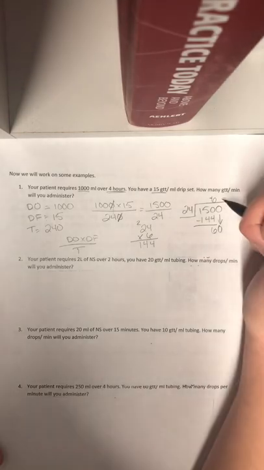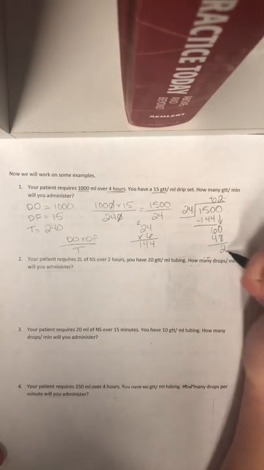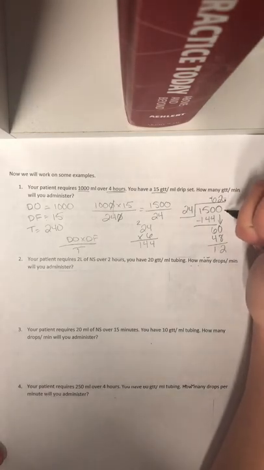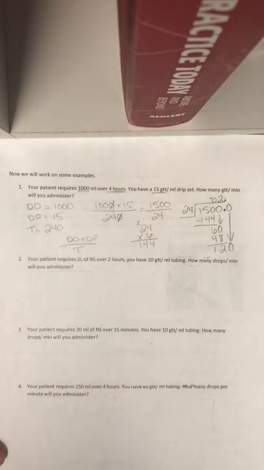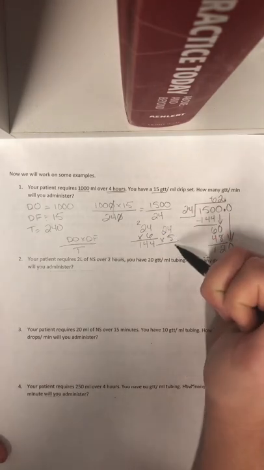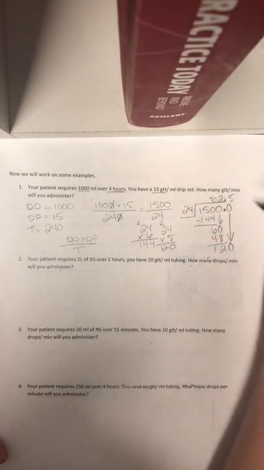24 goes into 62 two times. Now I need to find my answer to 1 decimal place so I can round to the nearest whole number, since I have a remainder. 24 goes into 120. Well, I know that 25 goes into 125 5 times, so I'm going to try 5. 5 times 4 is 20, and it equals 120 even.